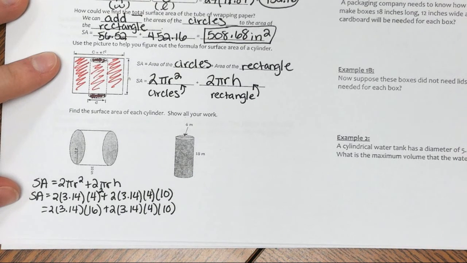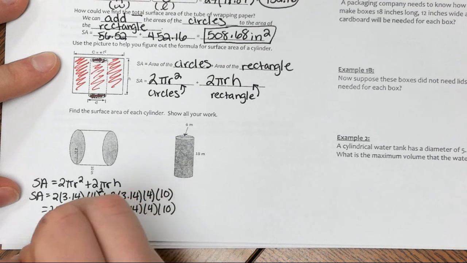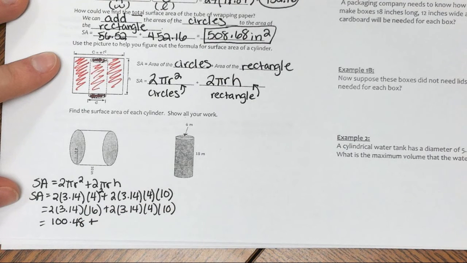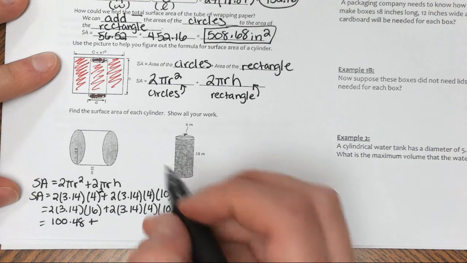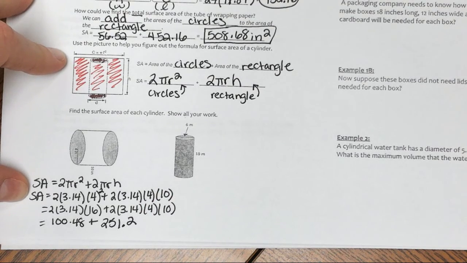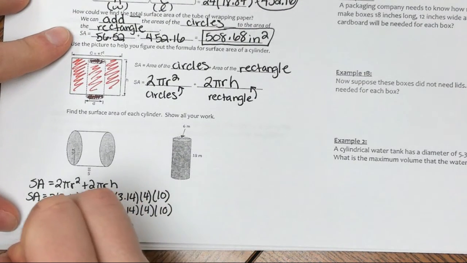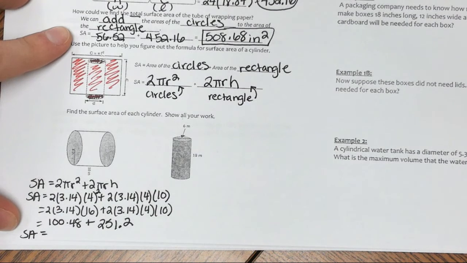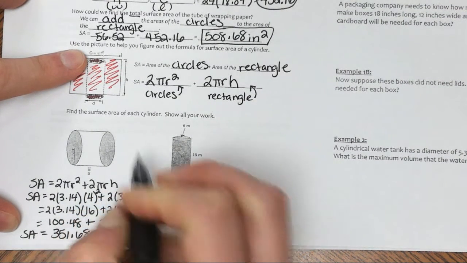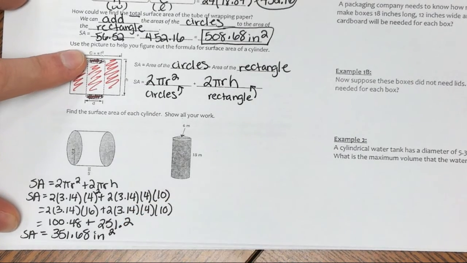So 2 times 3.14 times 16 gives me 100.48, plus 2 times 3.14 times 4 times 10 gives me 251.2. And then if I add both of those together, I get a final surface area of 351.68. And this is going to be measured in inches squared.